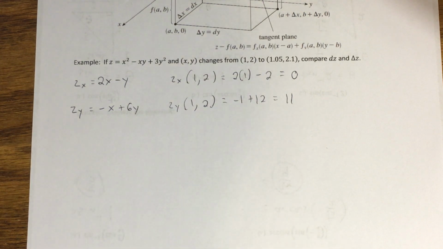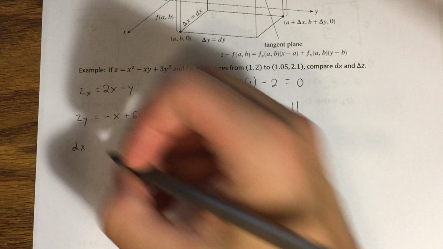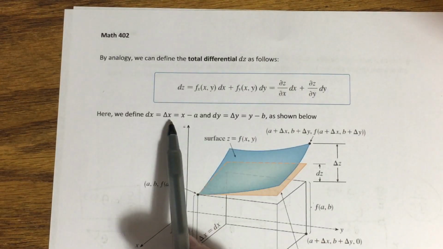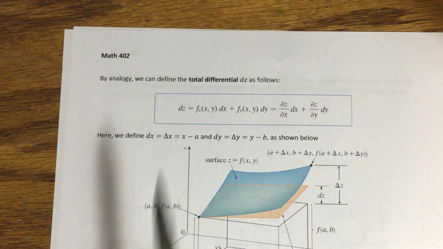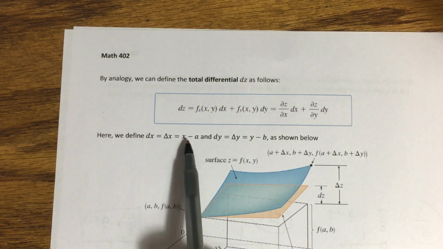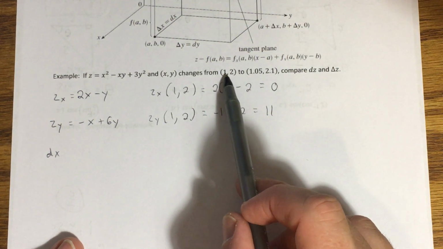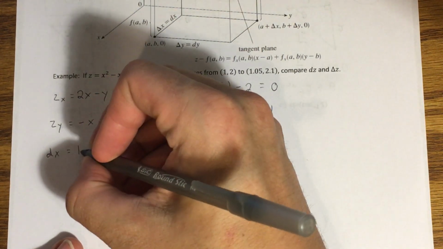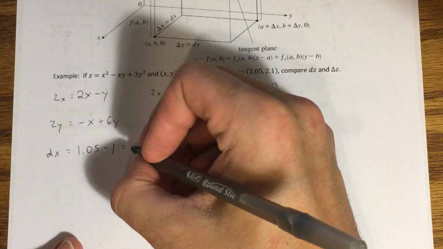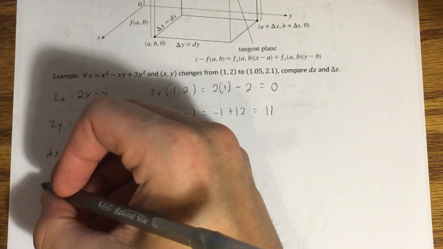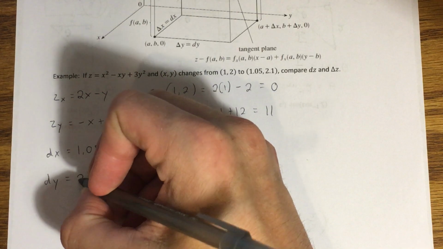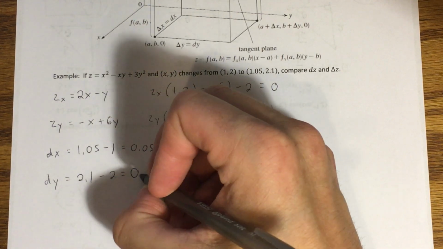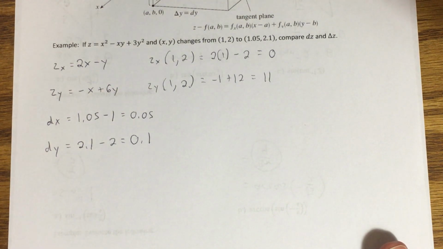So what is dx? Going up here, dx is defined to be the difference x minus a, and what this is supposed to represent is the change in x. So thinking of it in terms of change of x, we're going from 1 to 1.05. That means this is equal to 1.05 minus 1, or 0.05. We need dy as well. So the change in y, 2.1 minus 2, which would be 0.1. That's what we would get for that differential.